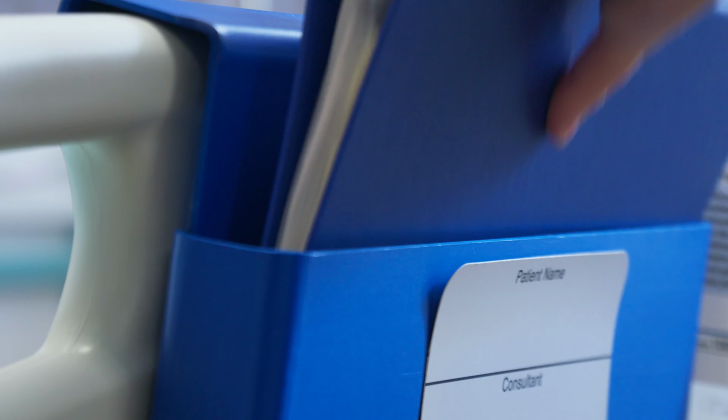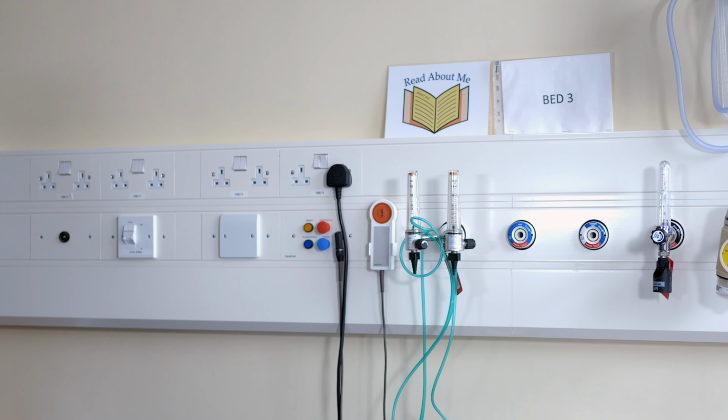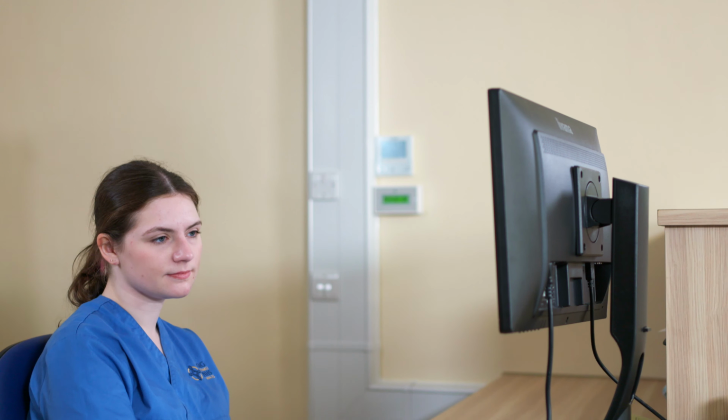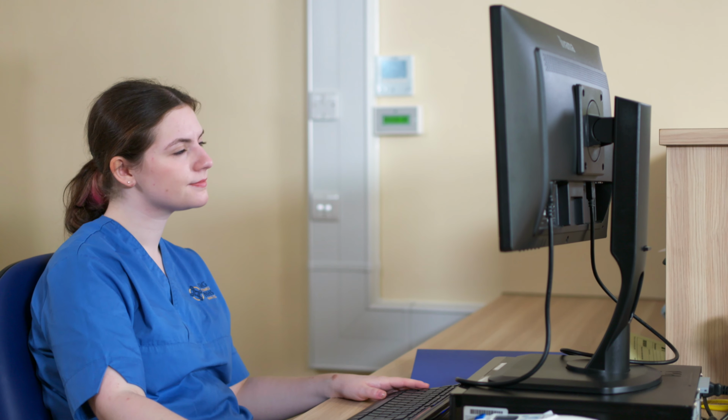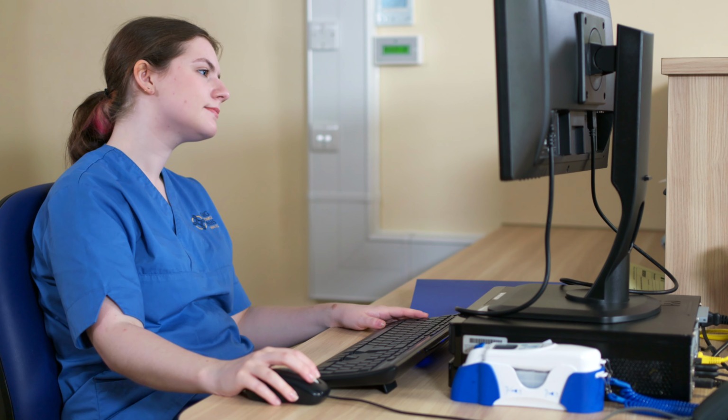If a patient comes into hospital with a Read About Me booklet, please place it in the end of bed notes. The Read About Me should go after the medication chart. Some wards use an above bed sign to highlight that the patient has a Read About Me. Please remember to remove the sign if the patient is no longer using that bed. If you have just supported a patient or relative to complete a Read About Me booklet, then it is important to add a Read About Me flag to Clinical Workstation. If you do not have access to Clinical Workstation, please ask a colleague who does have access to complete this for you.